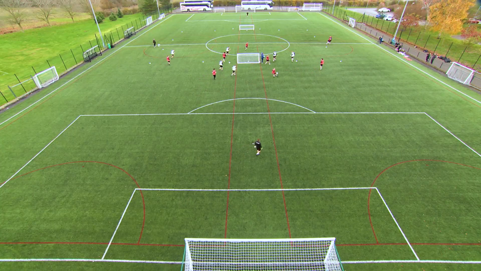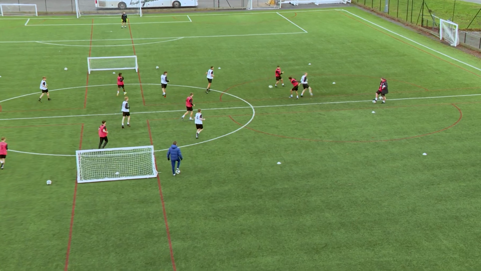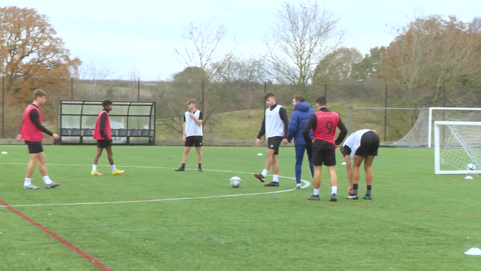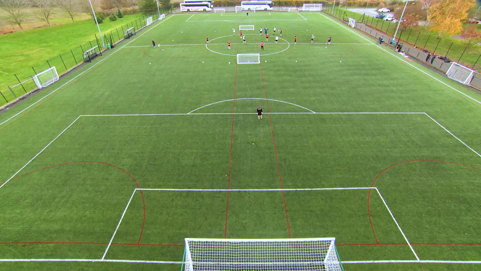Whites, defend the goal at the top here. Defend that goal at the top. Defend that goal at the top again, you're back in. Good, well done. So as it comes here now, what I'm looking for you to do is break out beyond the goal.